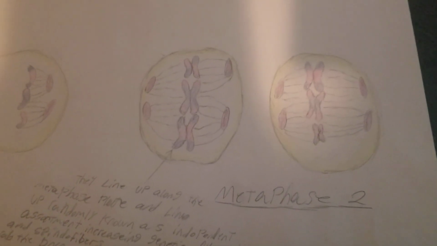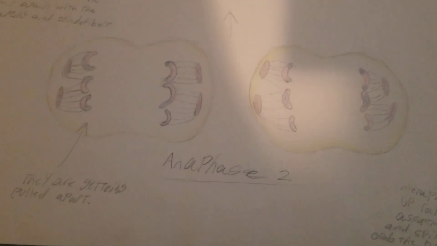Okay, so in metaphase 2, again, they line up on the metaphase plate, and again, with random assortment, increasing genetic diversity. The spindle fibers grab them, and so anyways, in anaphase 2, they're getting pulled apart again, the DNA.